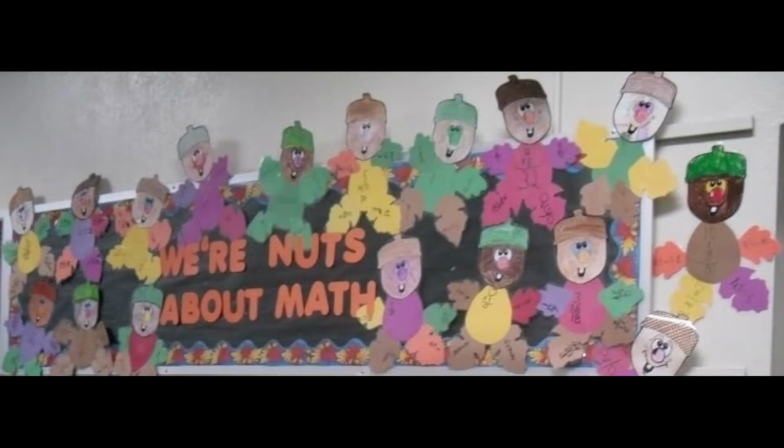Then the students picked out 5 different math problems from all of the math that we have learned throughout the year. They had their choice on what math problems they chose. They wrote it down on a piece of paper. I reviewed the problems to make sure they were correct, and then they put them on their acorn. So we reviewed some motor skills, and we also reviewed the math that we had been learning thus far in the year.